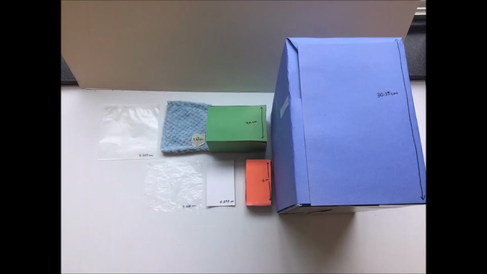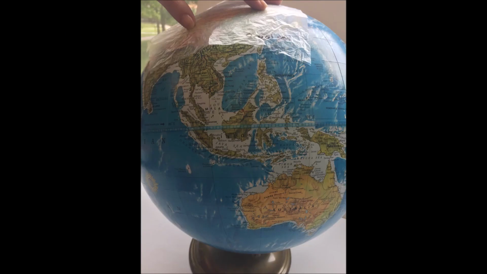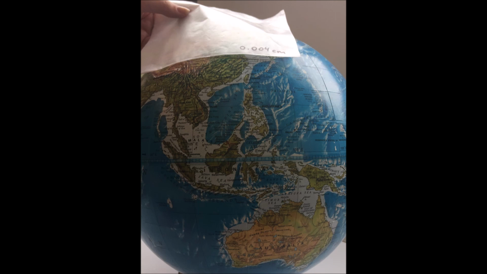Once the materials were measured, we labeled each with their relative width for students to be able to compare to the globe. The piece of plastic bag had a width of 0.001 centimeters and represents the height of the Empire State Building. The piece of wax paper was doubled over and had a width of 0.004 centimeters and represents the height of the highest peak in New York State, Mount Marcy.